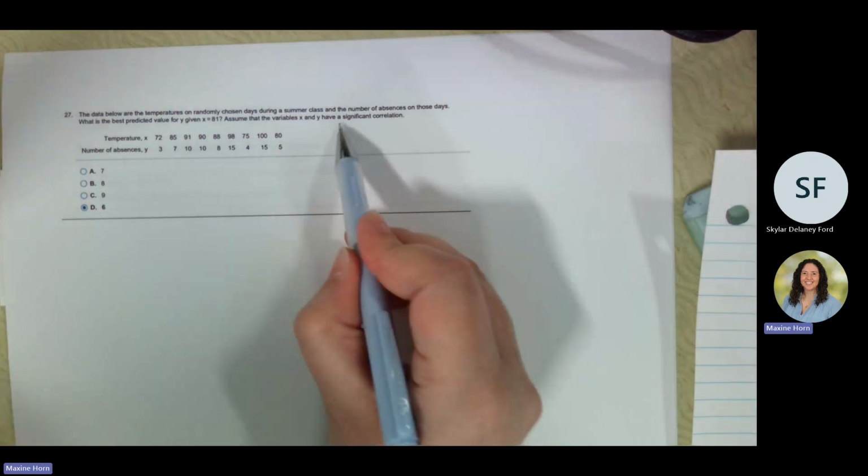The data below are the temperatures on randomly chosen days during a summer class and the number of absences on those days. What is the best predicted value for y given x equals 81? Assume that the variables x and y have a significant correlation. Okay, so let me go back to my notes and see what lists I put these in. Oh, that's right. This is exactly the same set of values as this one, right?